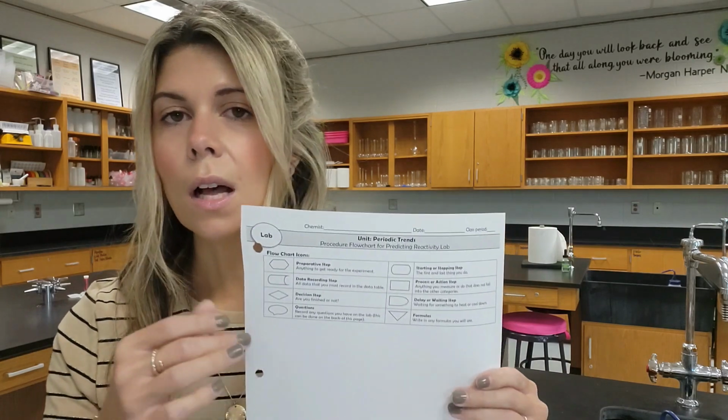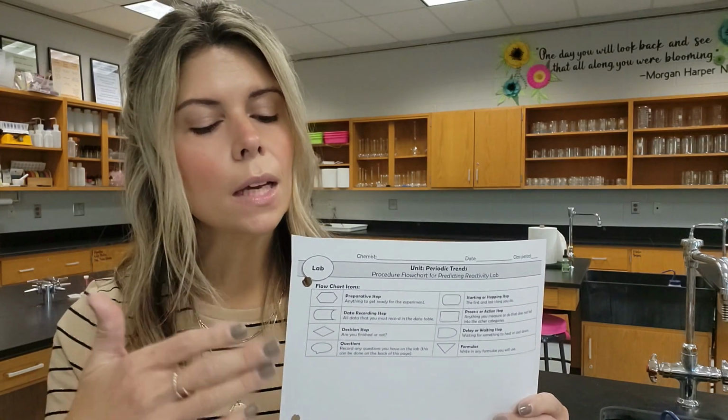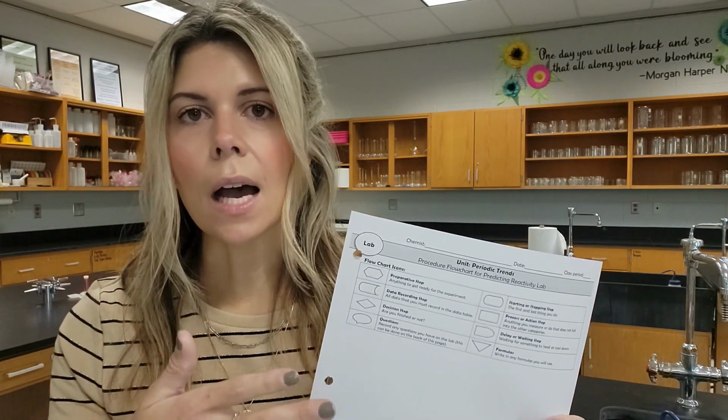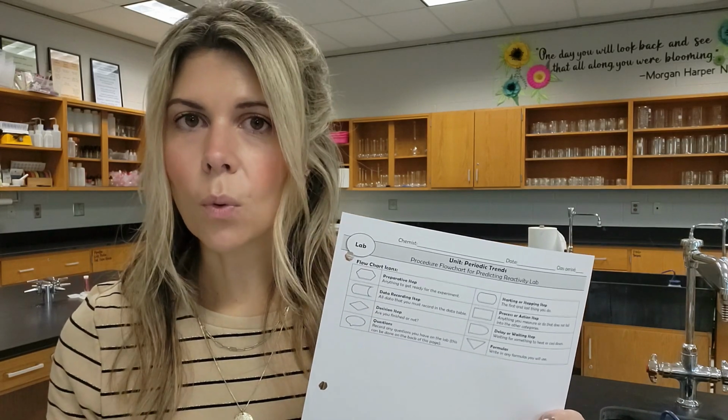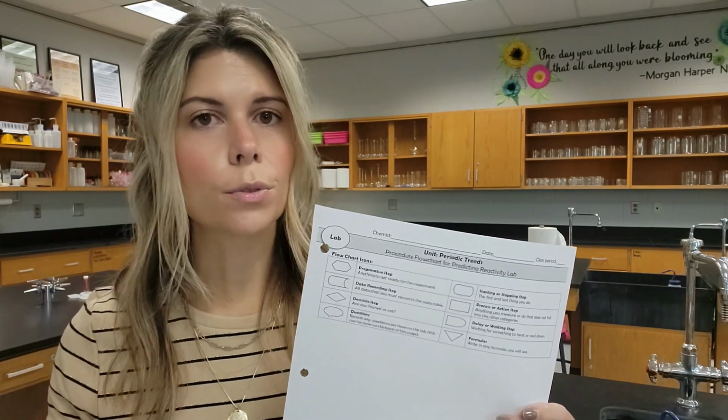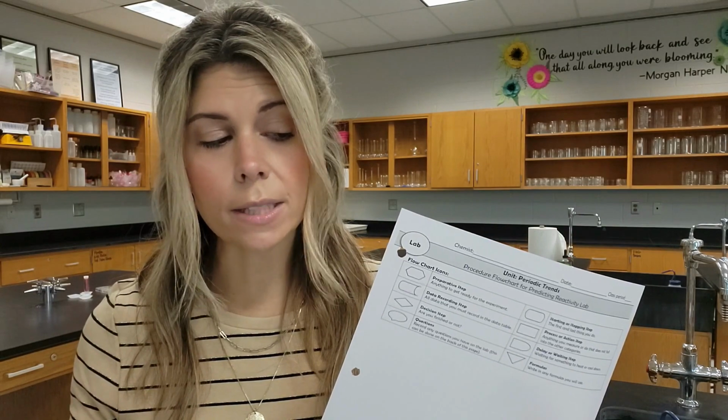So you can see there's lots of symbols here, and the students are going to be deciding what steps they want to perform in order to understand the reactivity trend down a group and across a period. And so they're going to be designing this before they actually get into the lab to complete the lab. So that's almost their ticket into the lab.